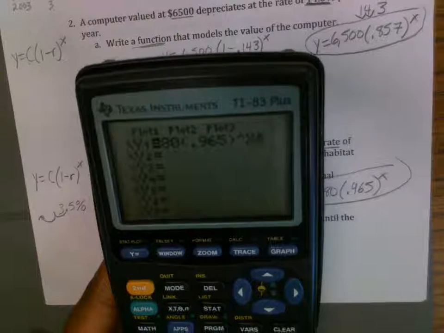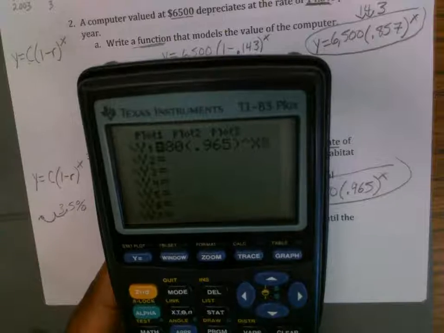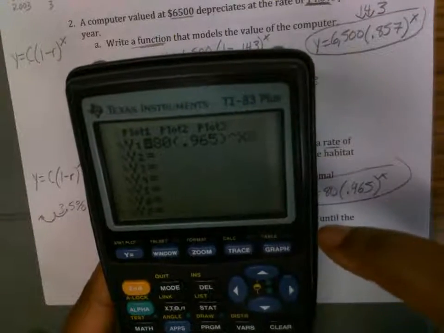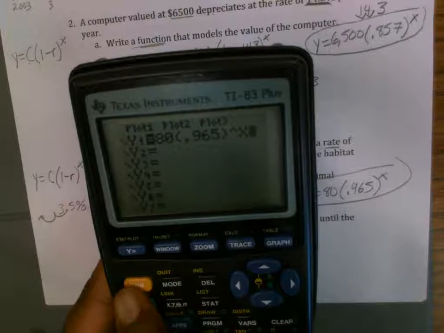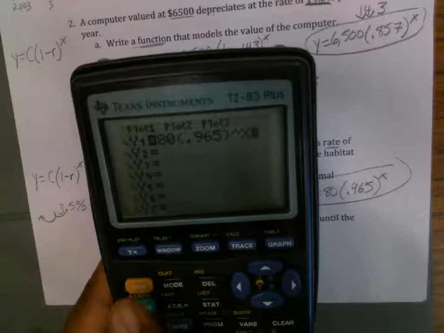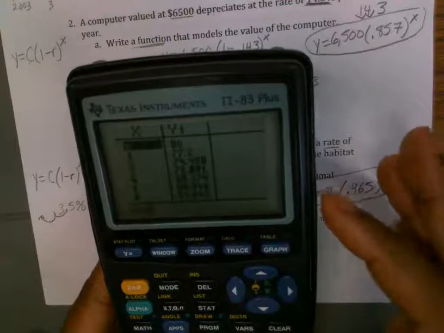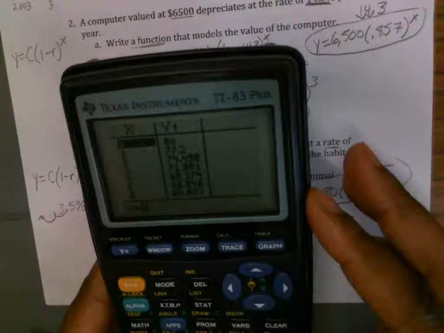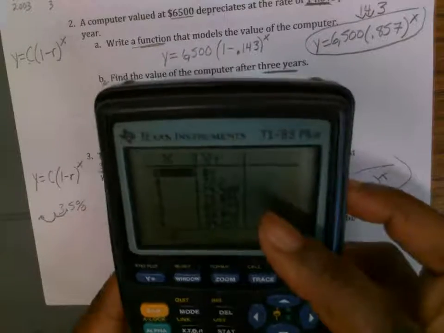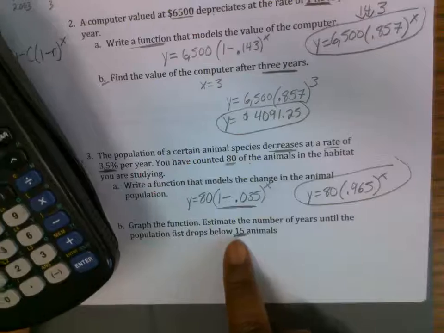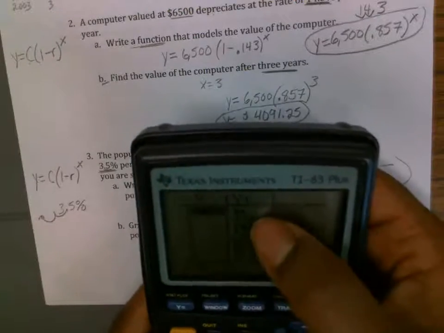All right. Now you're going to view the table values. So you see how table is in yellow? Anything that's in yellow, to access it, you have to press the second button first. So you press second and graph to get your table. Now you're going to figure out how many years it takes until it first gets below 15 animals.